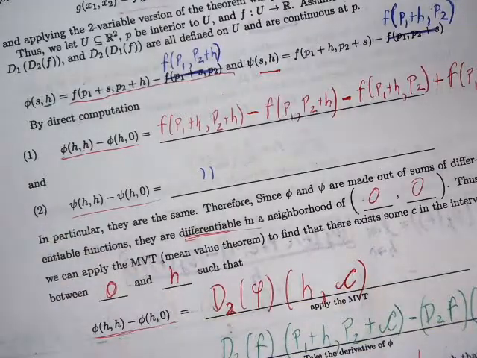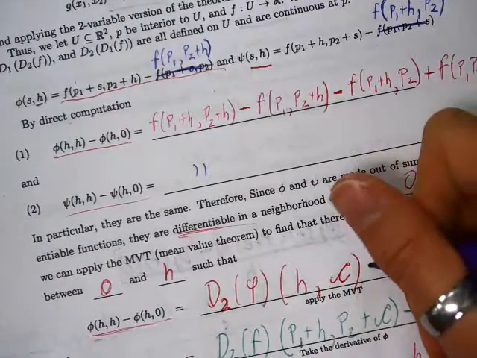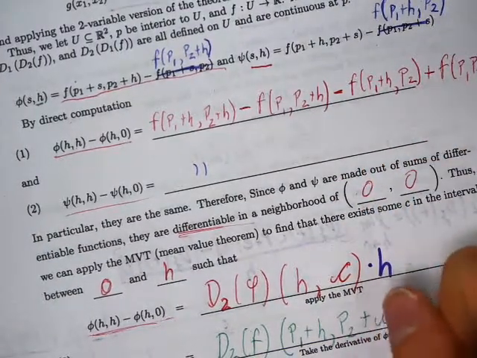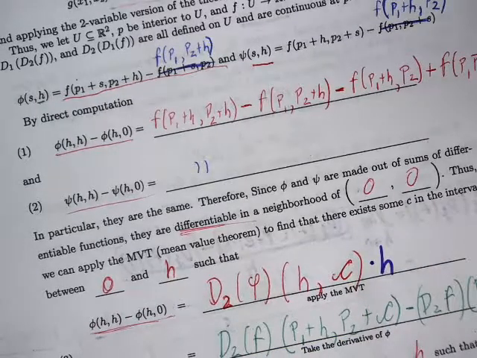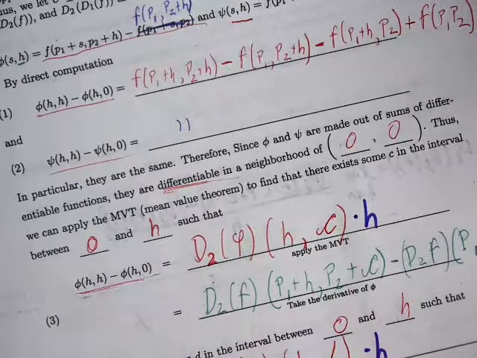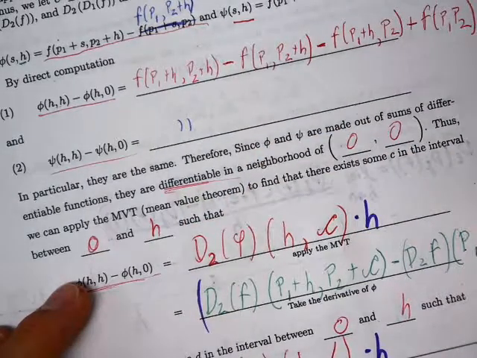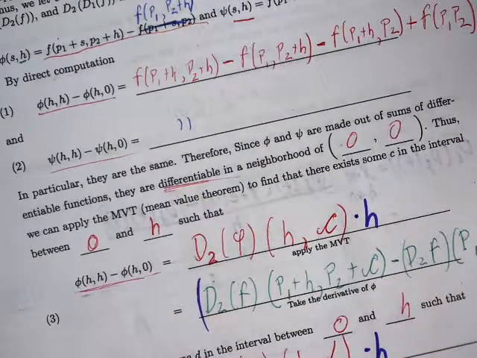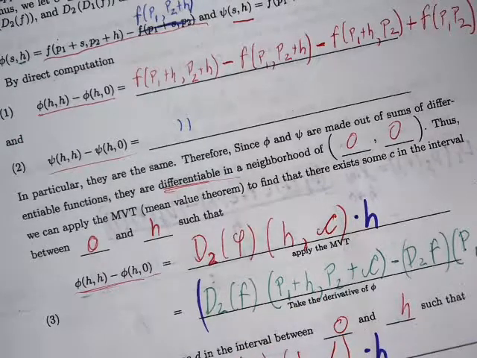Oh, but one thing is missing: times h. So all of this is also times h.